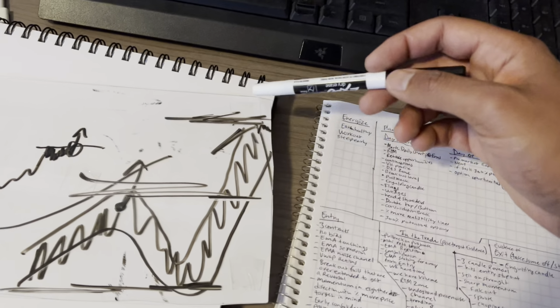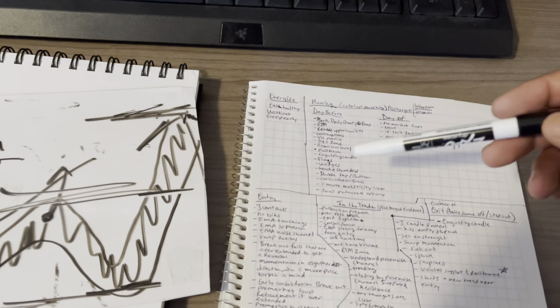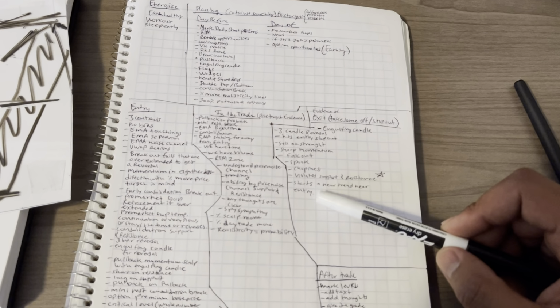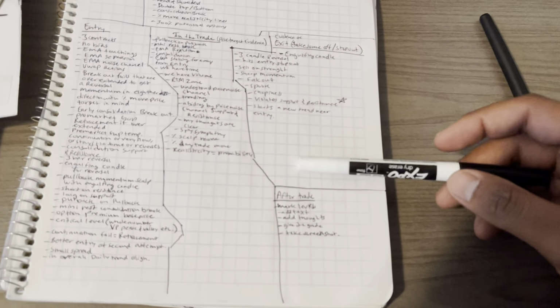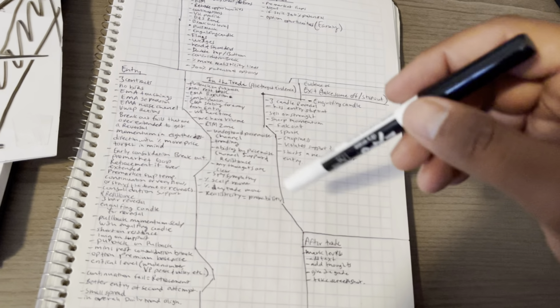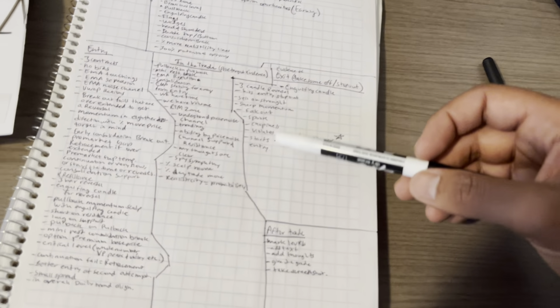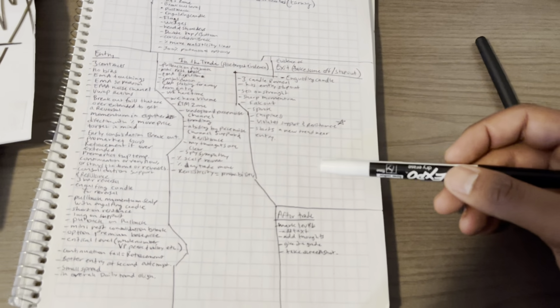Instead of going higher and higher, it starts forming over and over. It starts a new trend near entry. And yeah, and also hits your target. But as it's heading towards your target, you want to take some off the table.